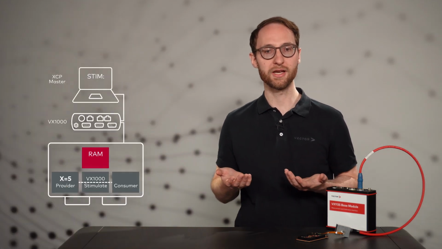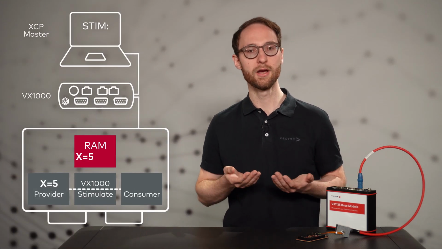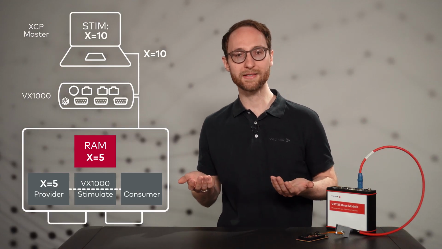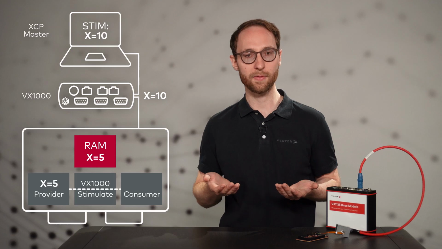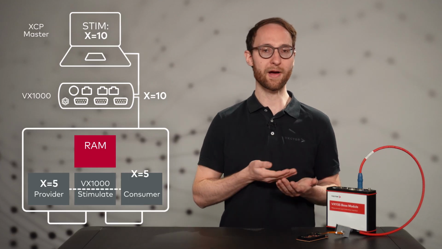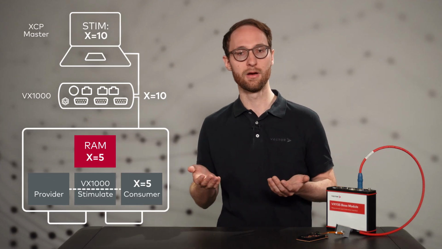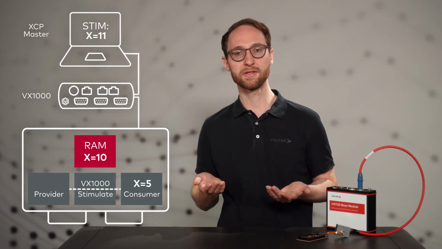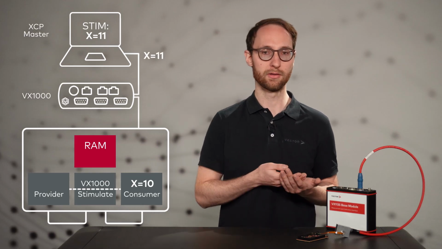Sure. This parameter controls how data is buffered within the VX1000 hardware to ensure a stable stimulation even if your XTP master is running on a regular Windows computer. For a normal stimulation with a cycle delay value of 1, the duck trigger is sent to the XTP master. Now, the XTP master sends the stim data to the VX1000 base module. This will buffer the stim data until the next cycle, where it will be written into the ECU RAM, and our consumer will use the stimulated data from now on.